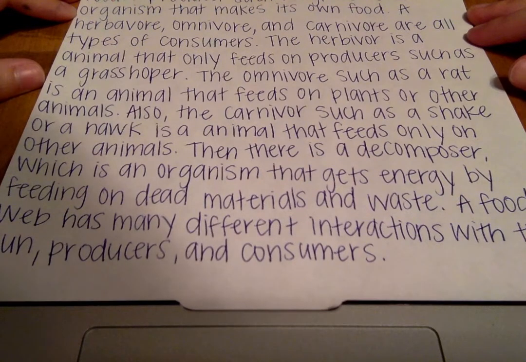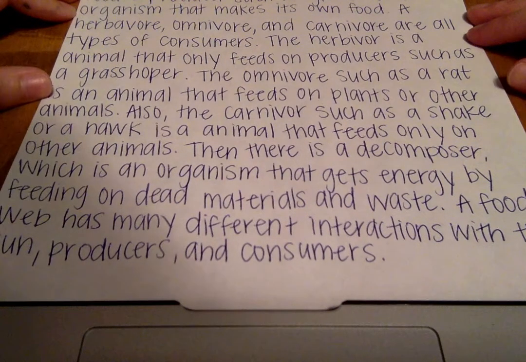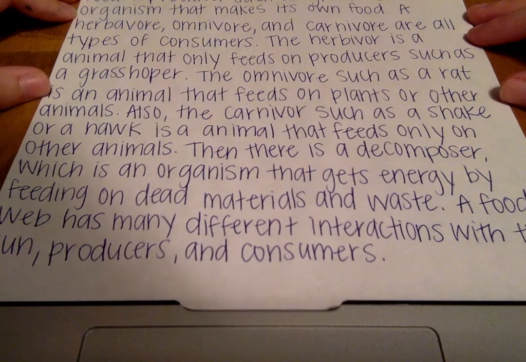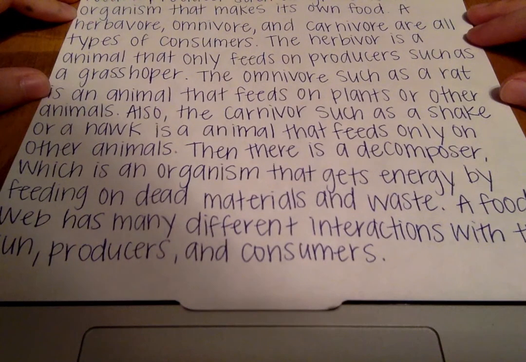The herbivore is an animal that only feeds on producers, such as a grasshopper. The omnivore, such as a rat, is an animal that feeds on plants or other animals. And the carnivore, such as a snake or a hawk, is an animal that feeds only on other animals. Then there is the decomposer, which is an organism that gets its energy by feeding on dead materials and waste. A food web has many different interactions with the sun, producers, and consumers. Thank you.